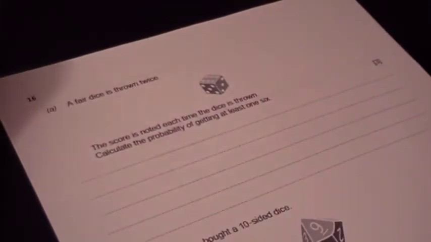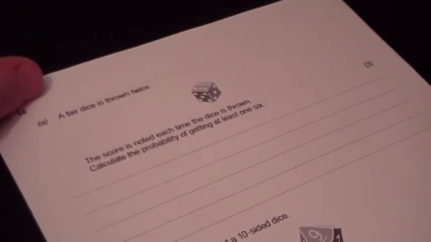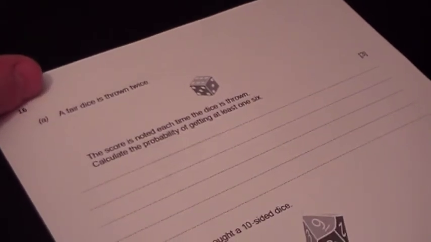Question 16. A fair dice is thrown twice. The score is noted each time the dice is thrown. Calculate the probability of getting at least 1 6.